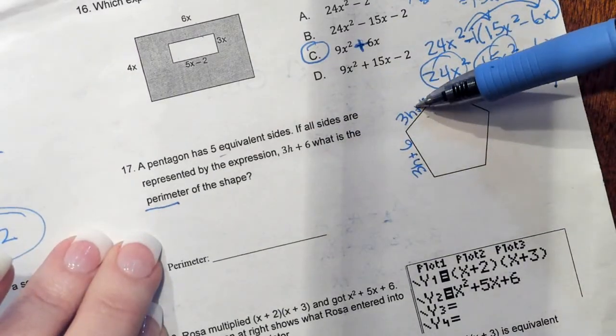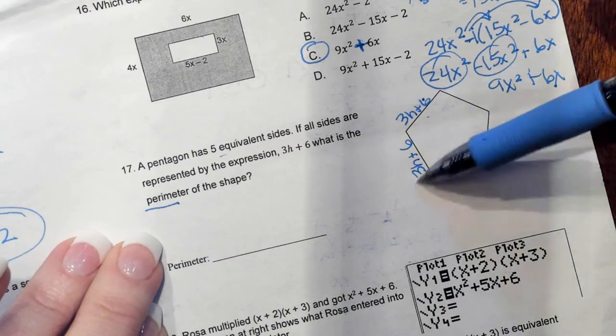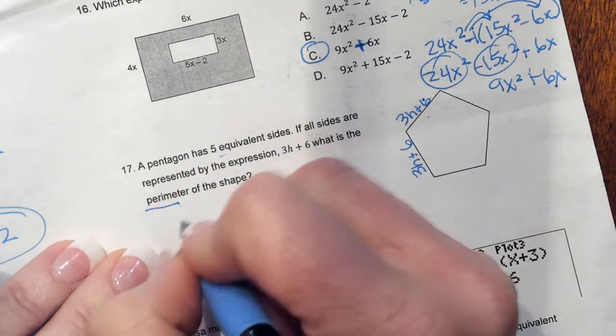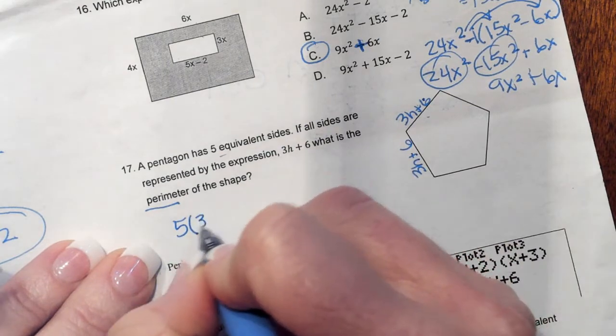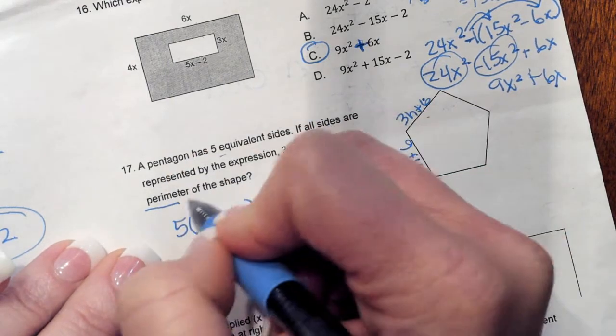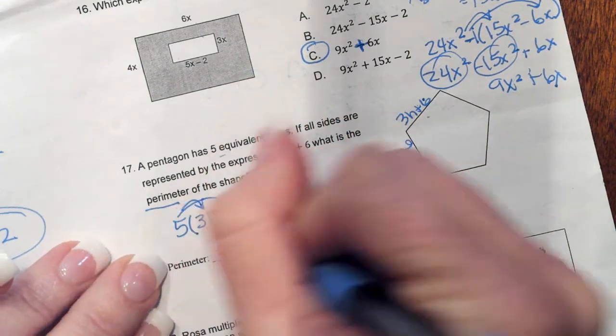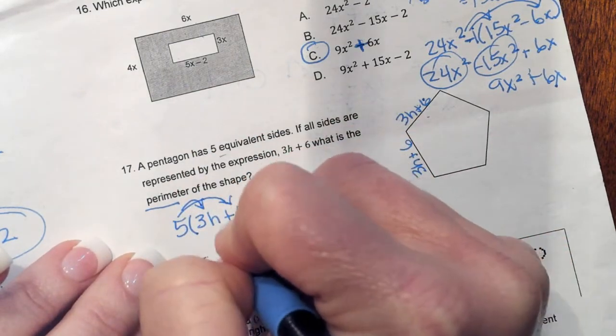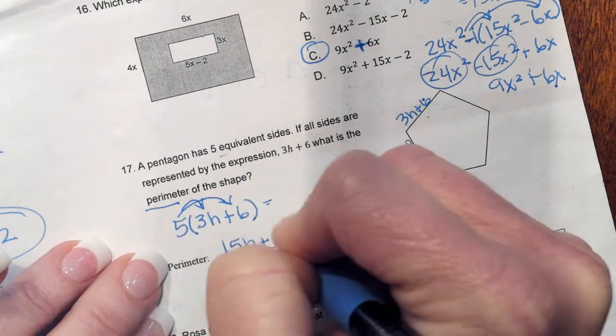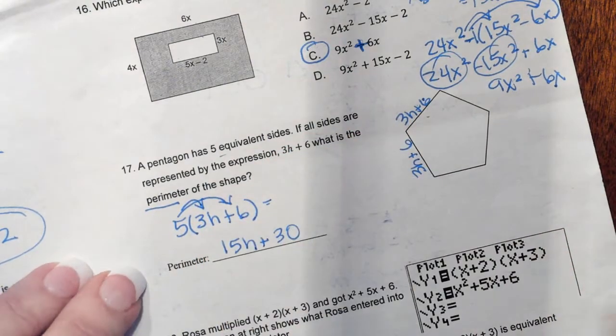That means I would have to add 3h plus 6 up 5 times, which is the same as saying 5 times 3h plus 6. So now let's just distribute our 5 across the parentheses, and I'll just write the answer down here. So 5 times 3h gives me 15h plus 5 times 6, which gives me 30. So that's my perimeter.